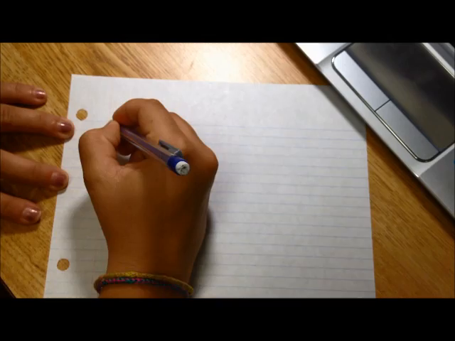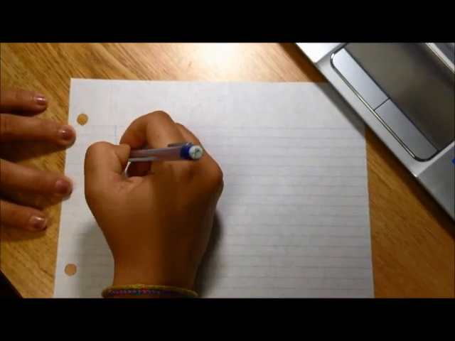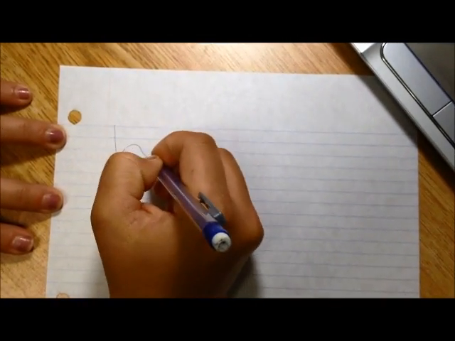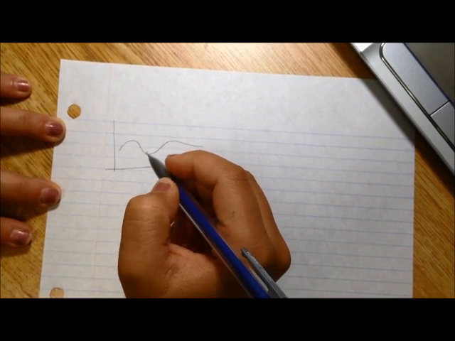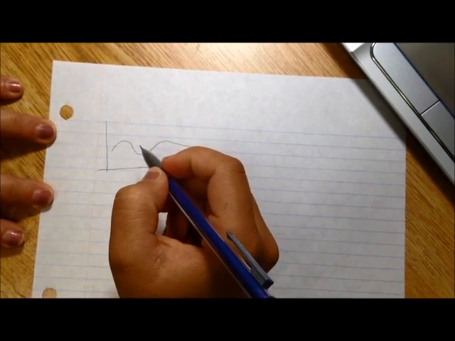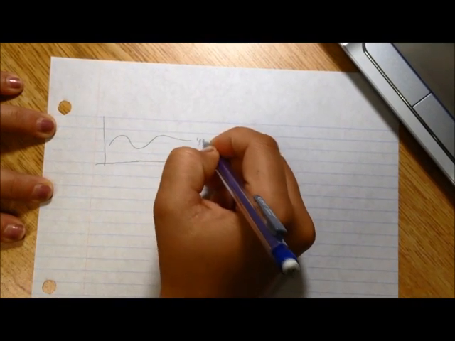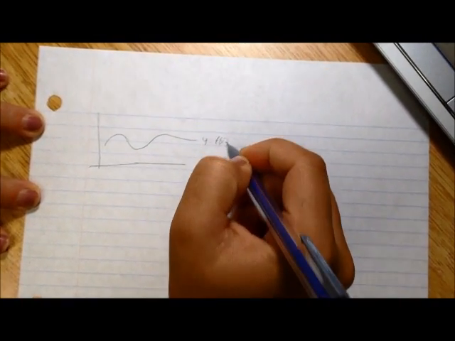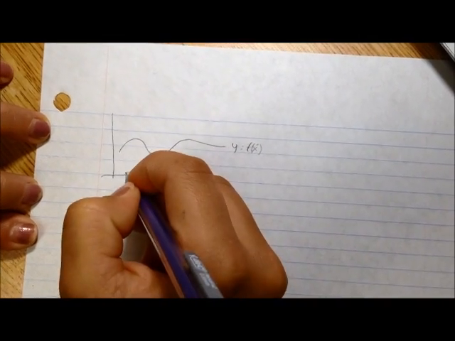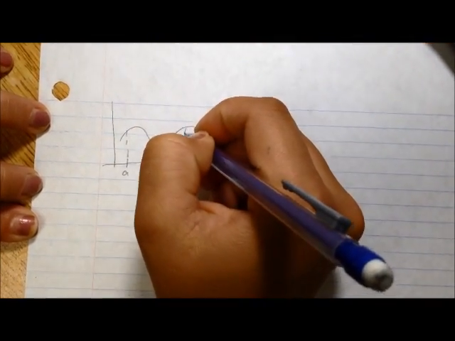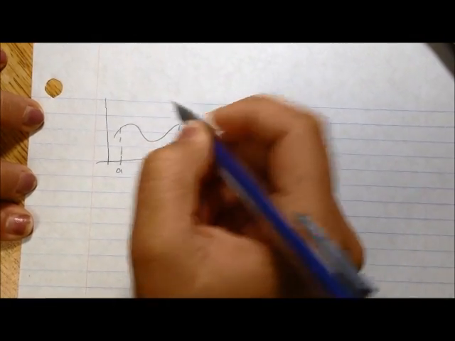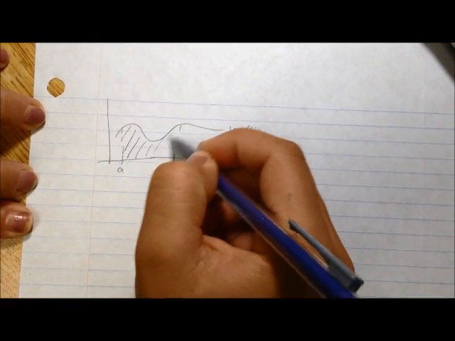Imagine you are faced with the graph y equals f of x. When asked to find the area of the region S that lies under the curve y equals f of x, on the interval from A to B, we are trying to calculate this shaded region.